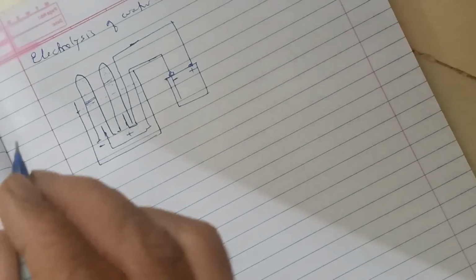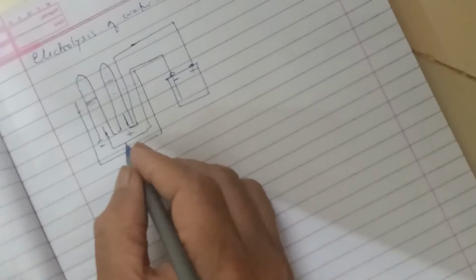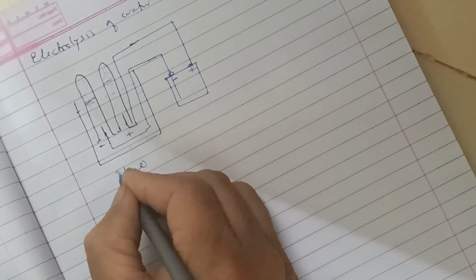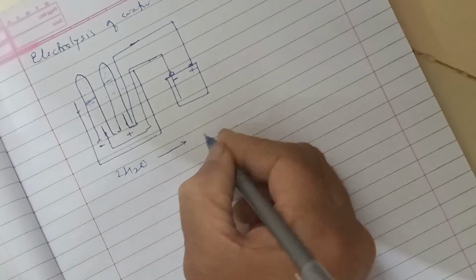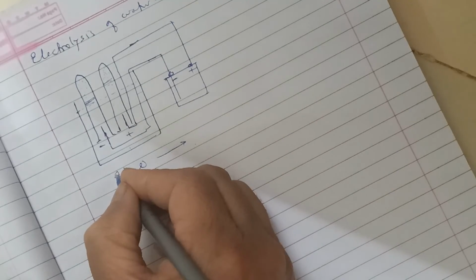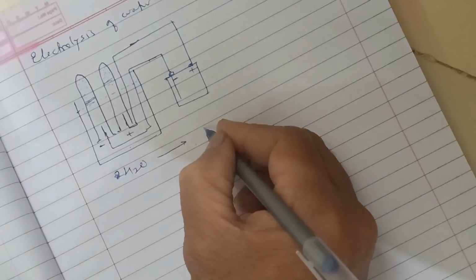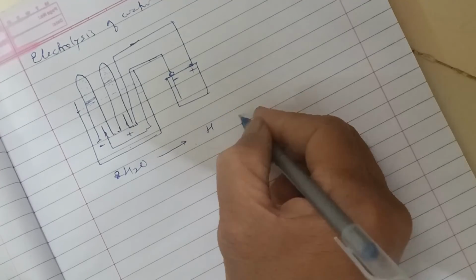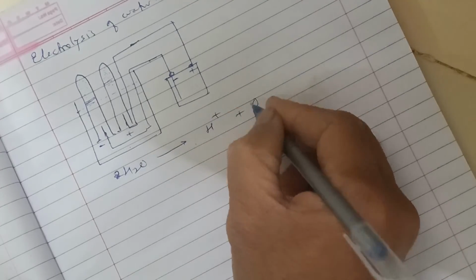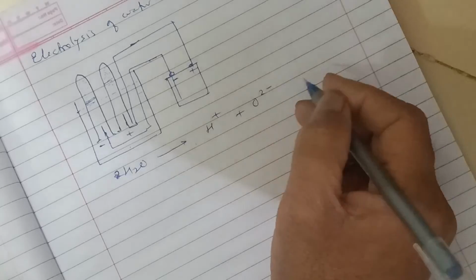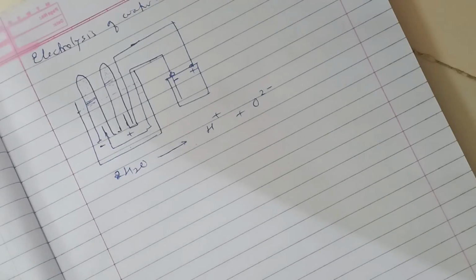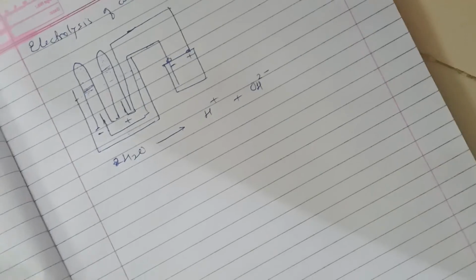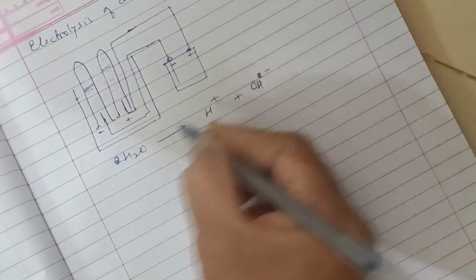When electric current passes, the water is dissociated to form hydrogen ions and hydroxide ions, the OH ion.